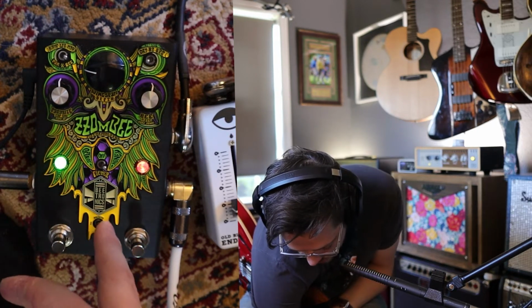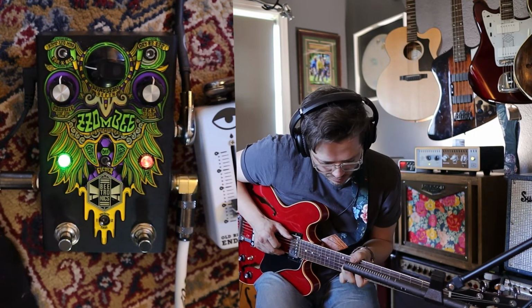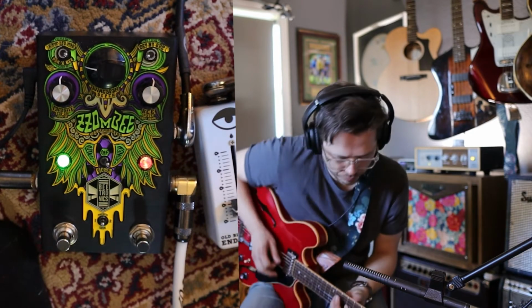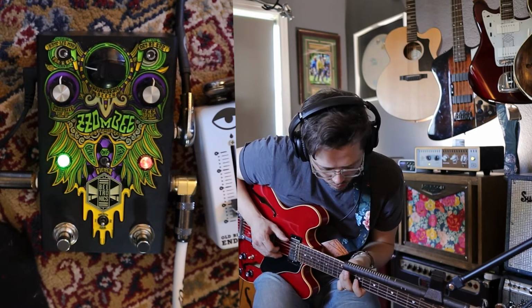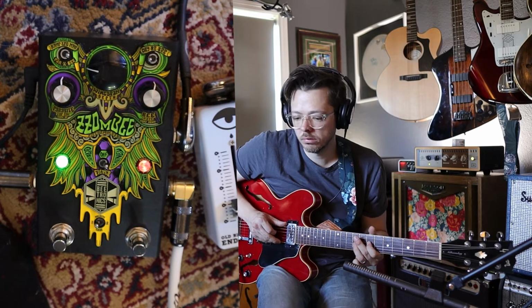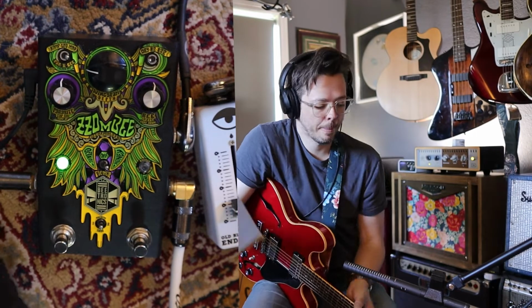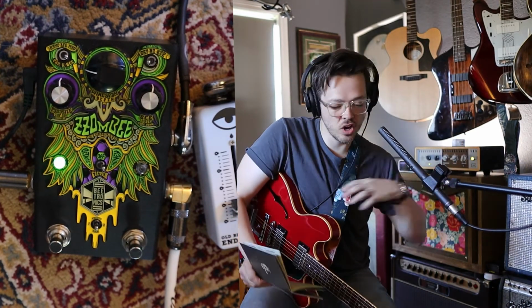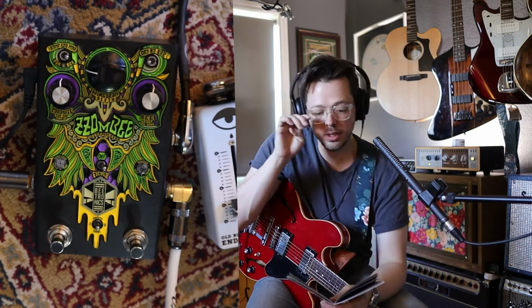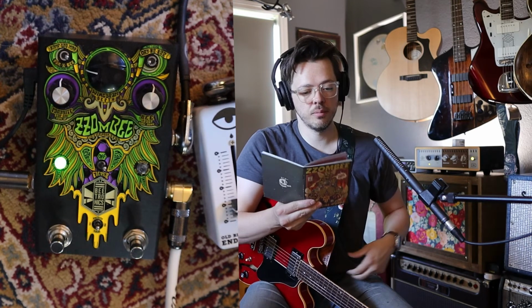Okay, now let's see if it goes back to preset 1. Okay, that's sweet. So I now have a preset in there. I haven't done that yet. That was cool. That was easier than I thought it would be. That's how you save presets. And you also just saw me recall them too.